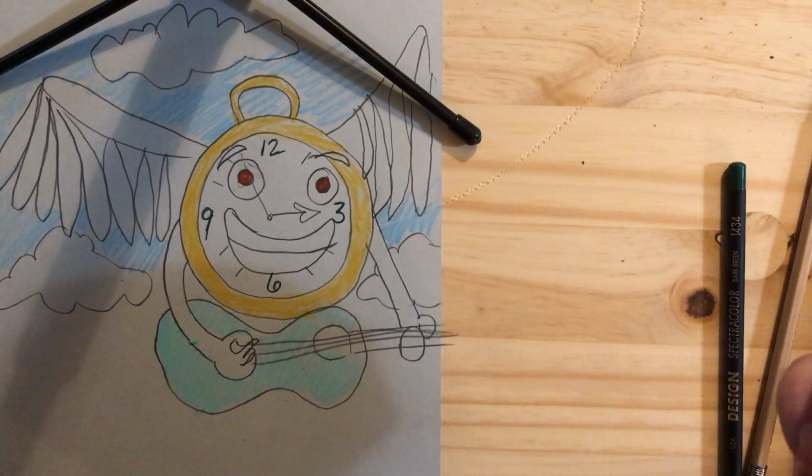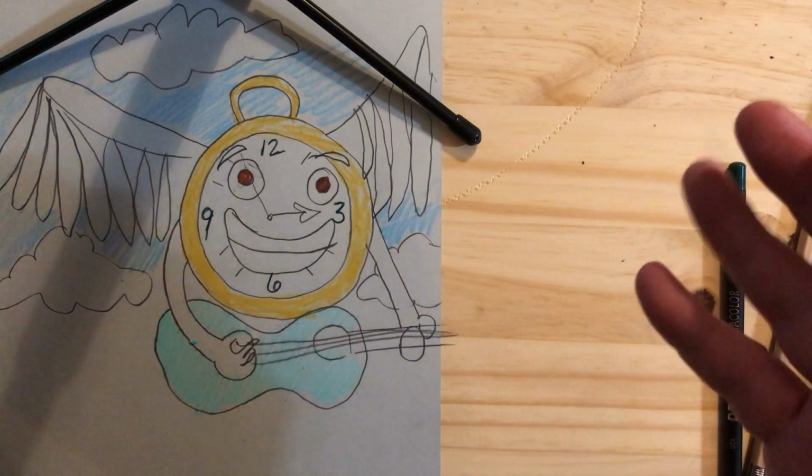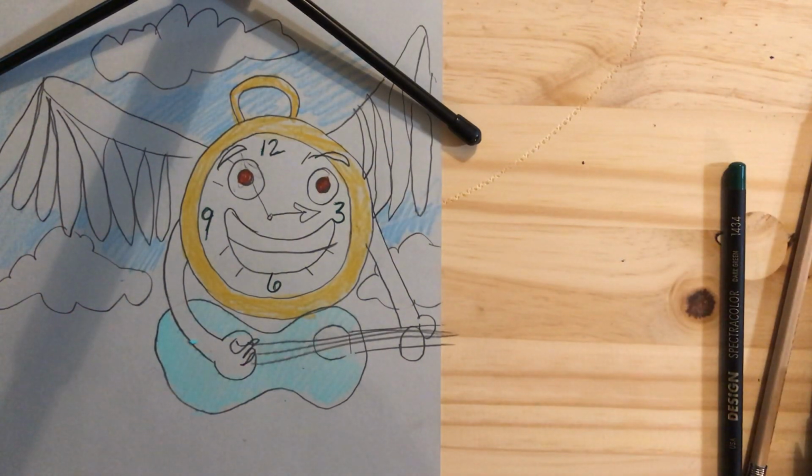So again, follow these basic rules when it comes to creating your illustrated idiom. Have fun, push your thinking, and I'll see you next time.